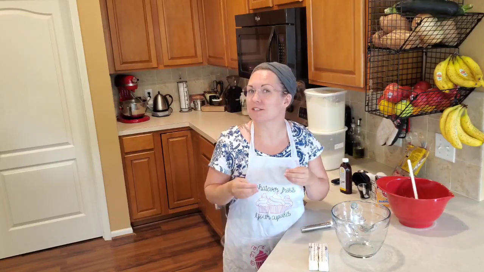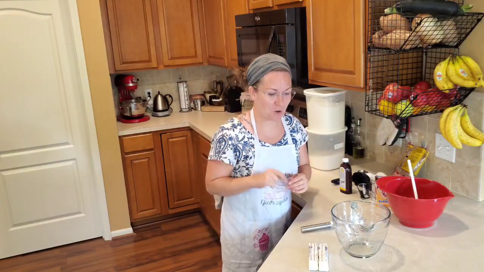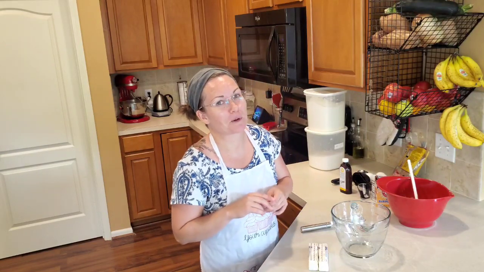You can also use shortening. Again, it's going to change the texture and the richness of it, but you can make those adaptations as you like. So just really quick, let's go through the ingredients that we're going to need.